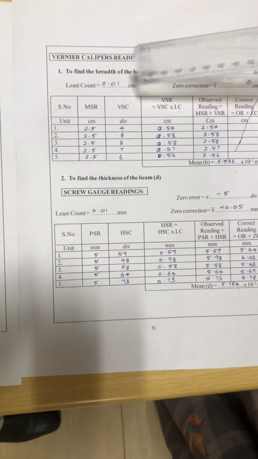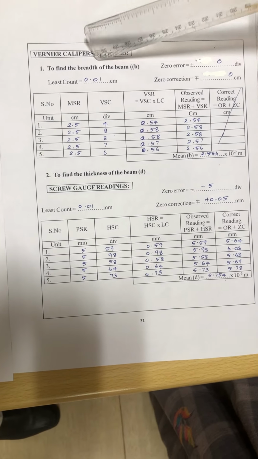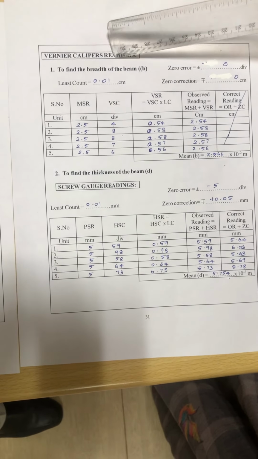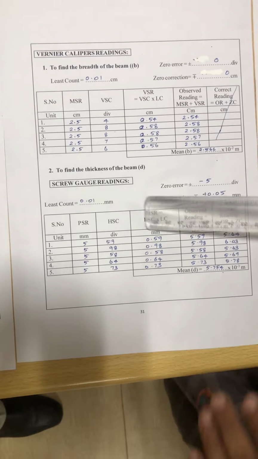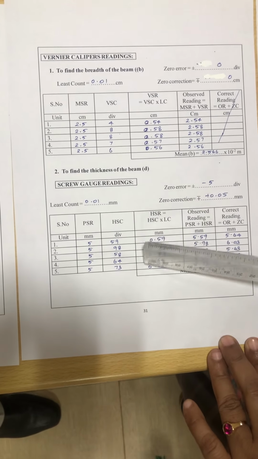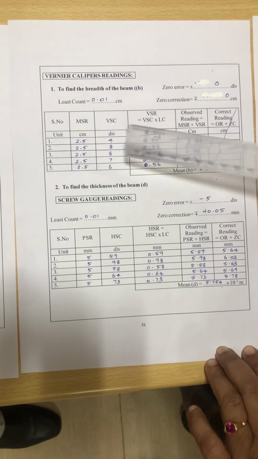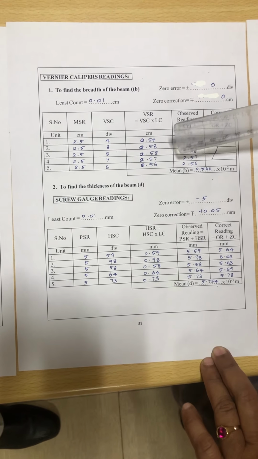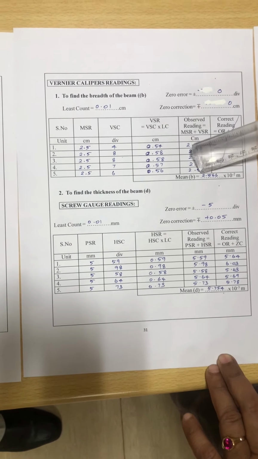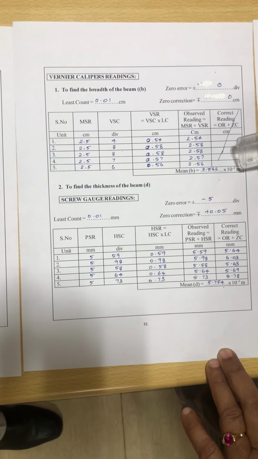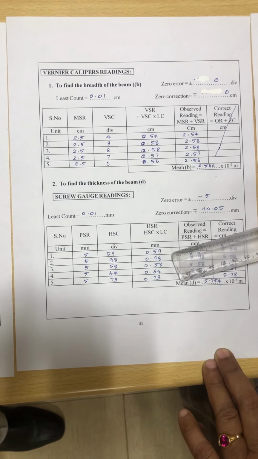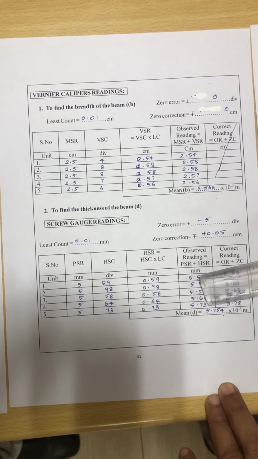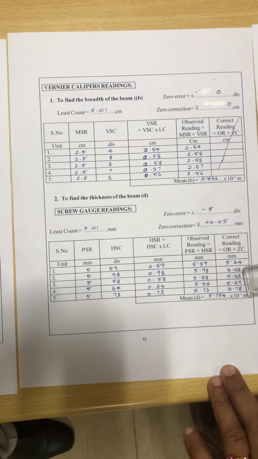Dear students, determining the breadth of the beam by means of vernier caliper and the thickness of the beam by means of screw gauge is already familiar to you all. Now we will pass on to the final answer alone. The determined breadth of the scale is 2.566 into 10 power minus 2 meter, and the thickness of the scale D is equal to 5.754 into 10 power minus 3.